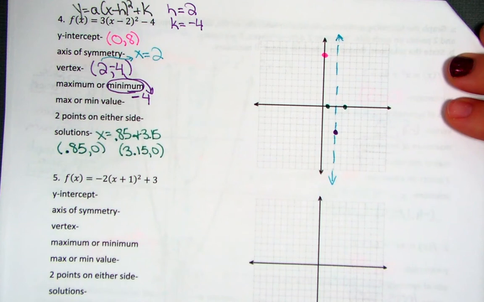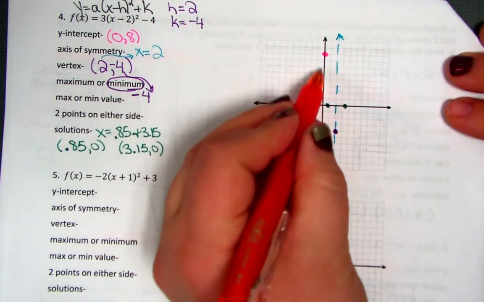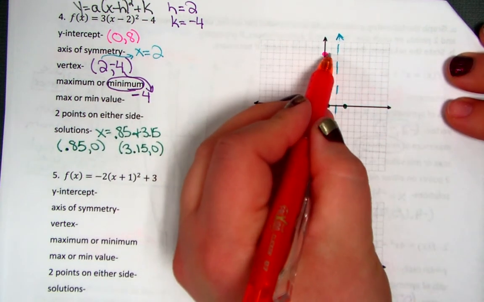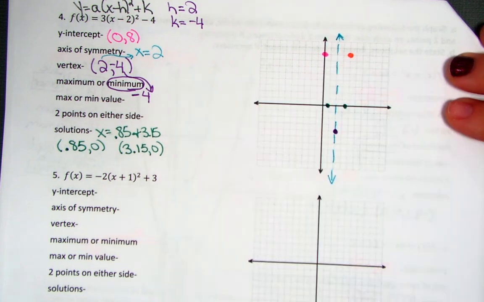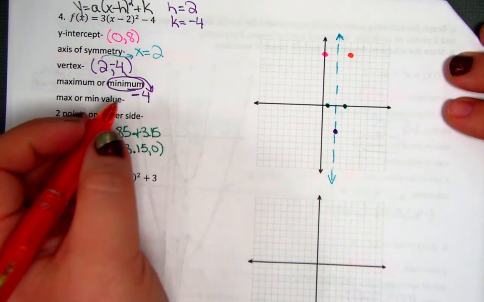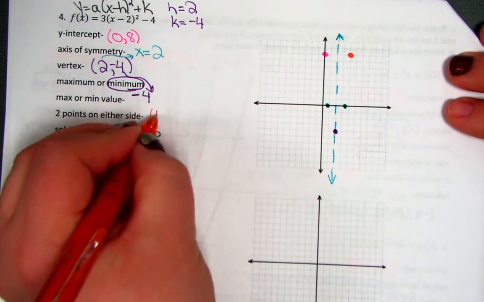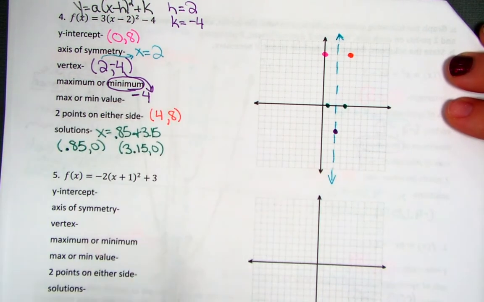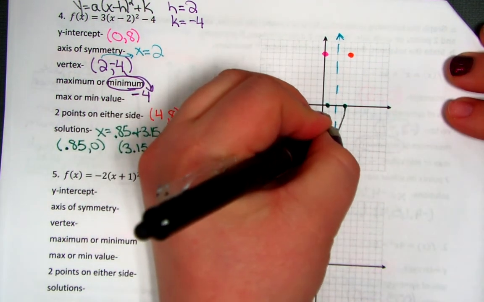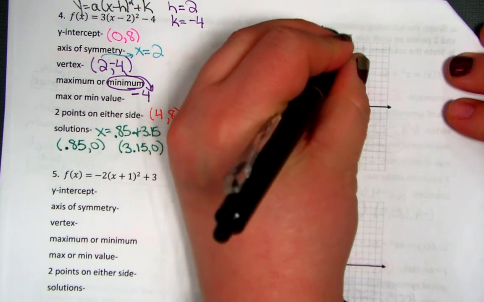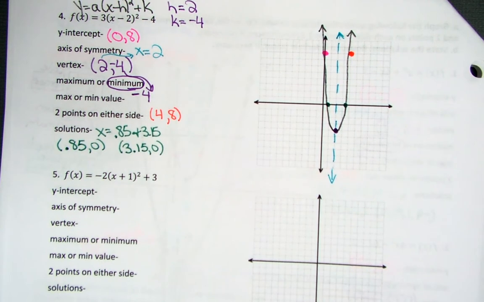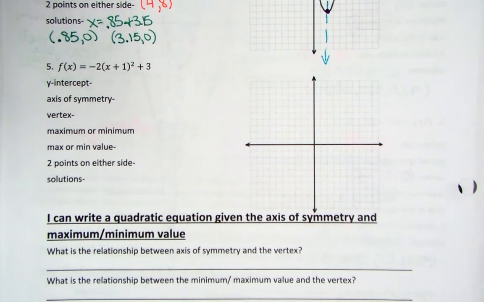And to find that last symmetrical point to make up the 2 on either side, we will move 2 past the axis of symmetry from our y-intercept. And that point is at 4, 8. Make sure that we have a rounded part for our minimum and draw our line. Last one.